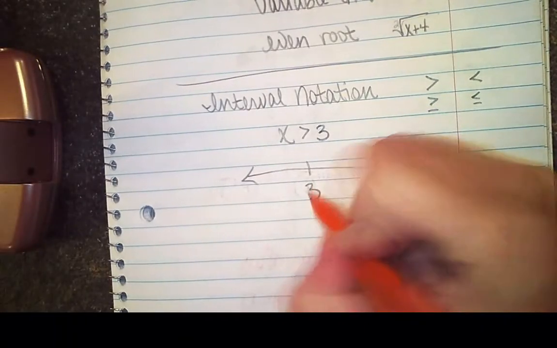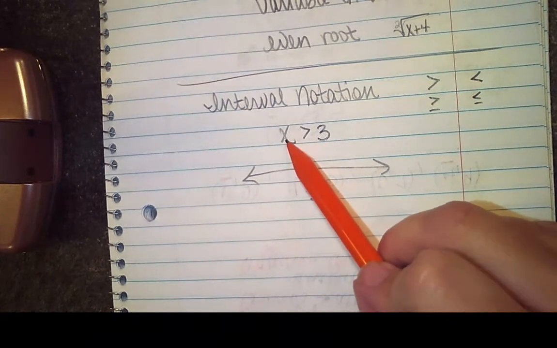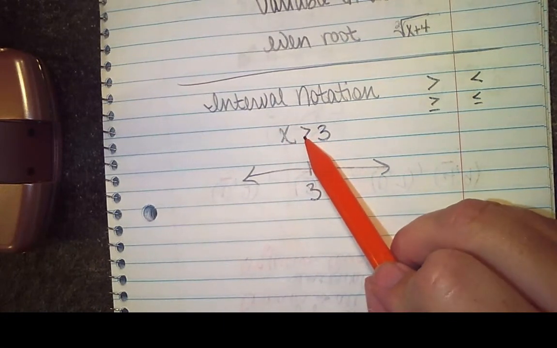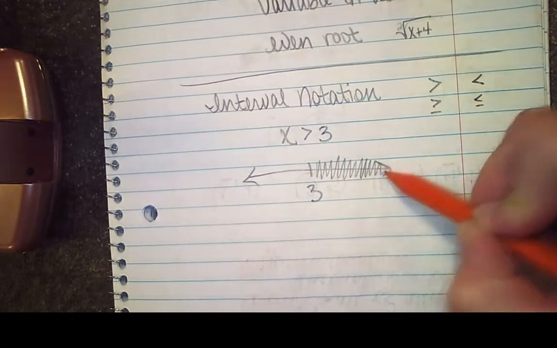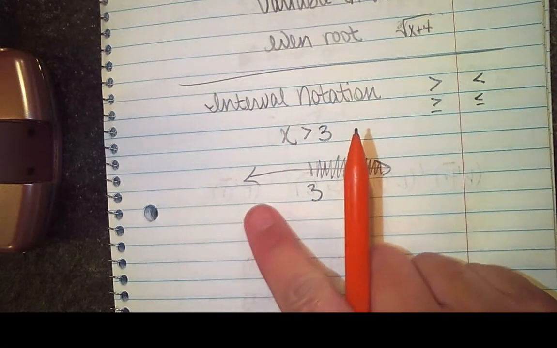I like the number 3. Why? Because that's what I used. Okay, I want to know all of the numbers that are bigger than 3. So I'm going to shade everything over here because everything to the right of 3 is bigger than 3. So remember, this is just a number line in order. So there's like a 0, 1, 2, 3, 4, 5, 6, 7, 8, 9, 10, and so on.